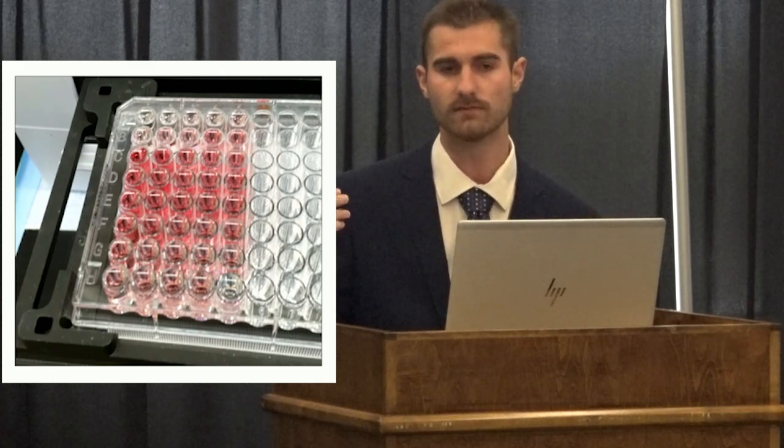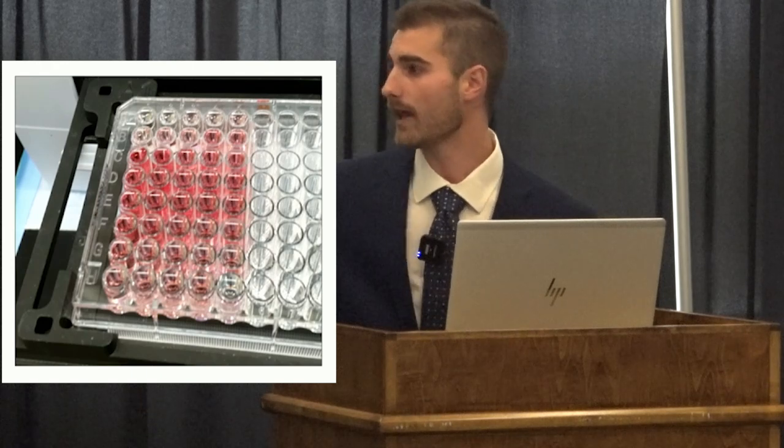That was just to create a standard curve. The glucose solution was diluted down from 500 microliters per deciliter down to 31.25. That allowed us to create a standard curve to compare glucose consumption with. And then a graph was constructed, which we'll see later.